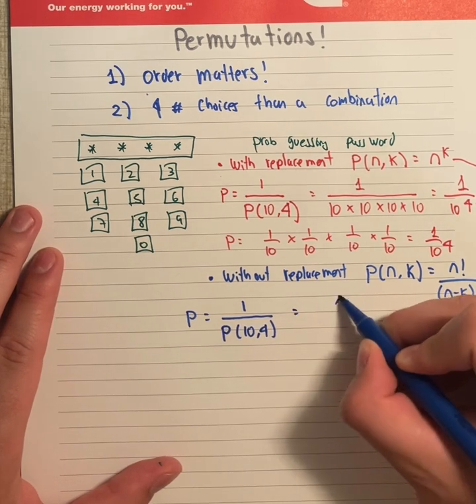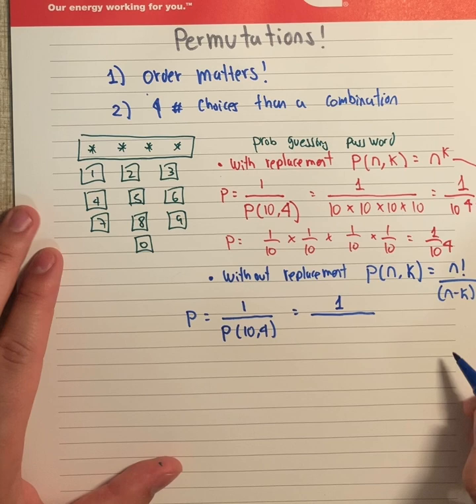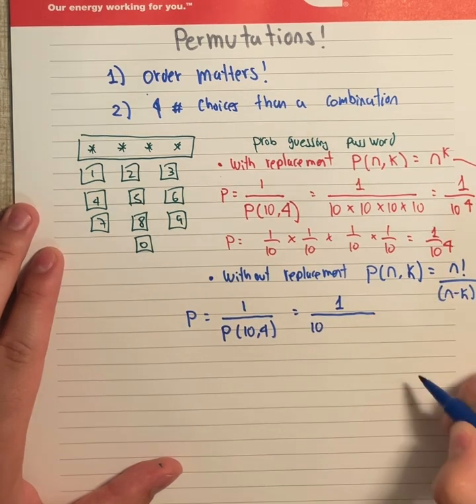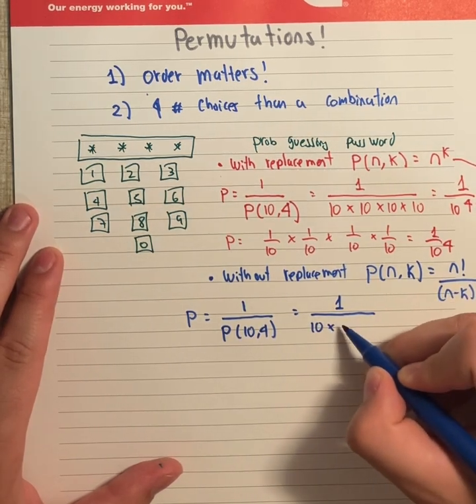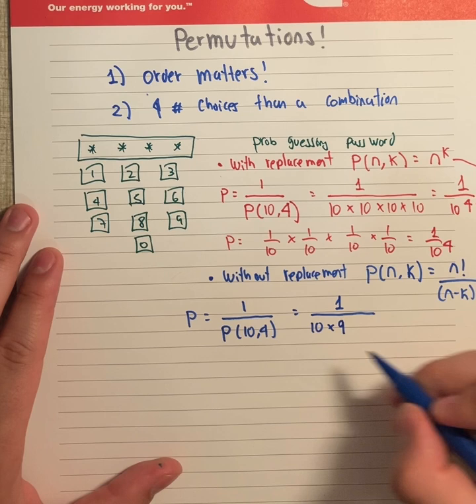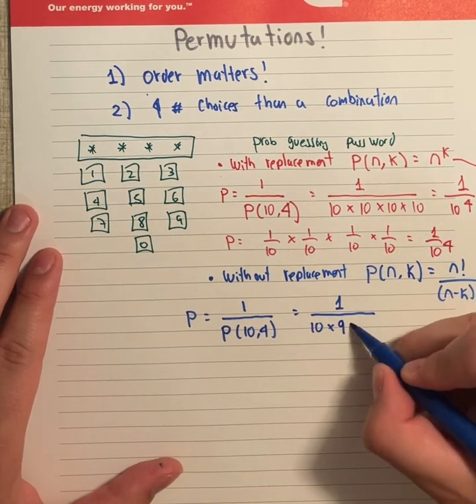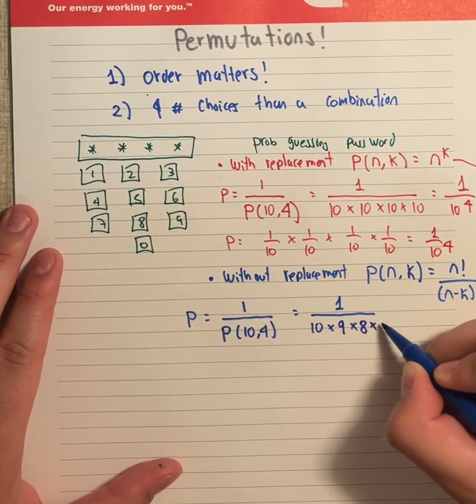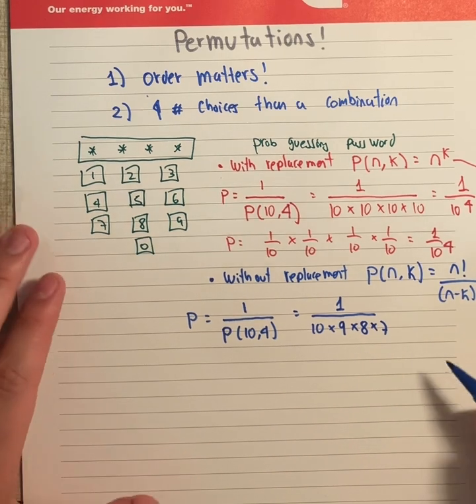But because this time we don't want duplicates, in the first choice you have 10. In the second one you can only choose 9 of them because you already used one in the previous one, and so on and so forth, right?